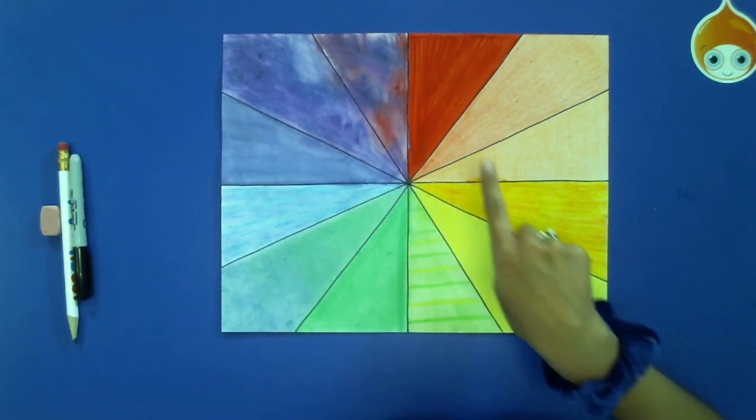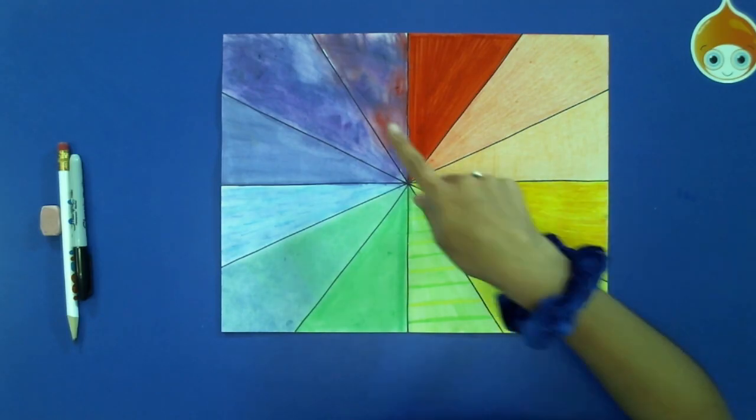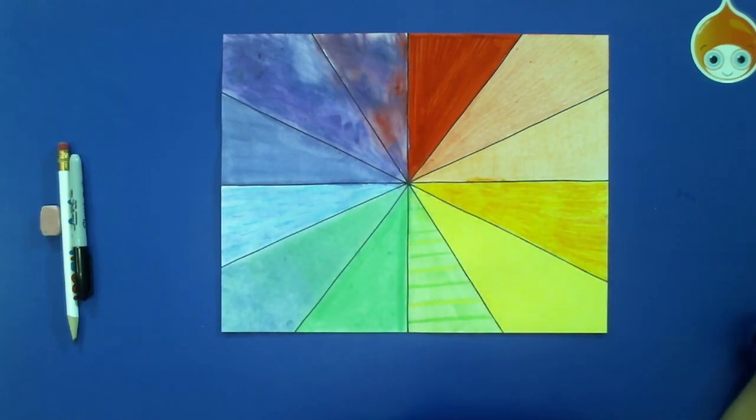Then we have purple and yellow. Can you guys think of any business or company or any other thing that might be using purple and yellow for their colors? If you guessed the Lakers basketball team, then you are correct. Lakers do use purple and yellow together, and I'm sure many other teams have used complementary colors as well to help them make their logo or their team stand out.